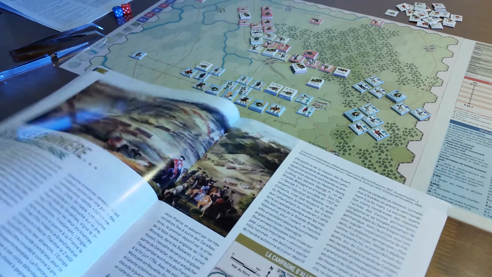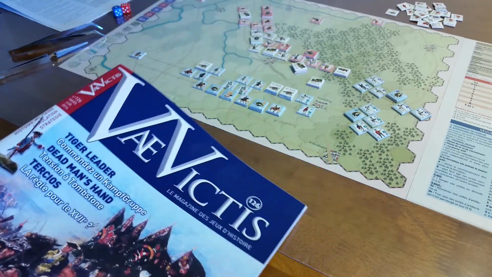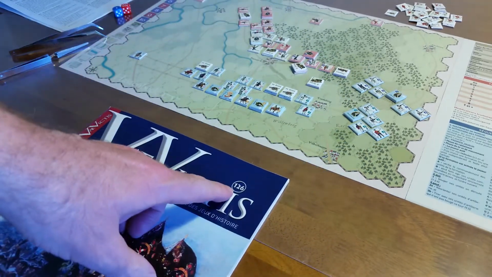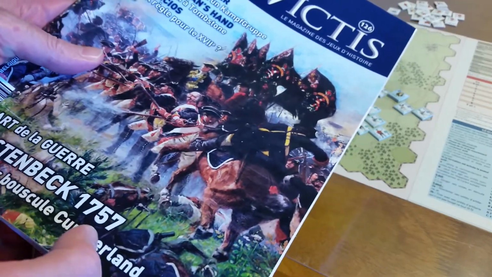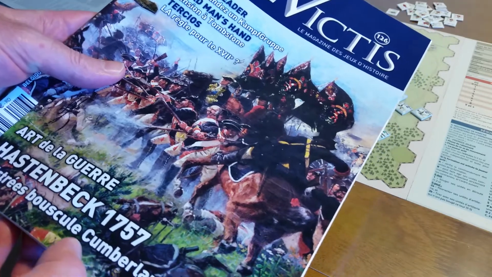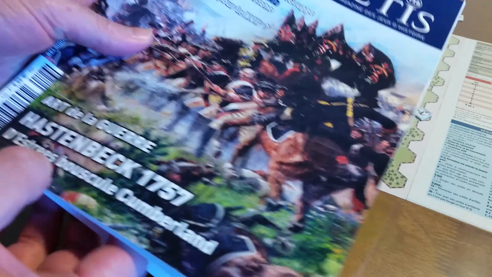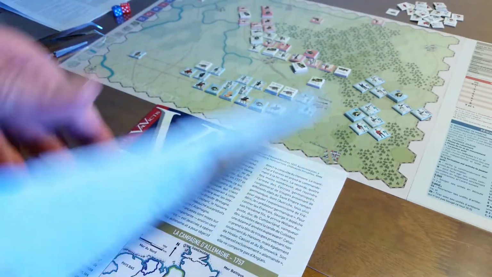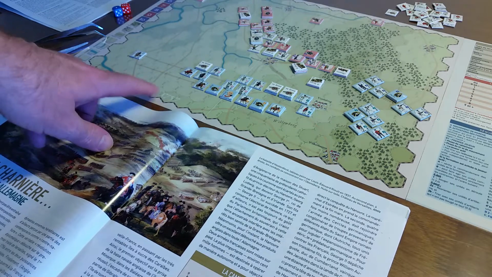TRW here. I am looking at the Victis magazine war game from issue 126 on the Battle of Hastenbeck, 1757. Something about D'Estrées and Cumberland. Okay. So Hastenbeck, 1757.